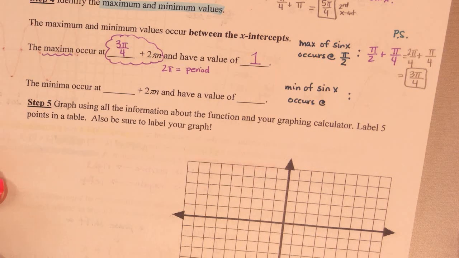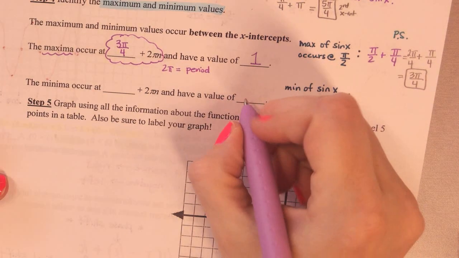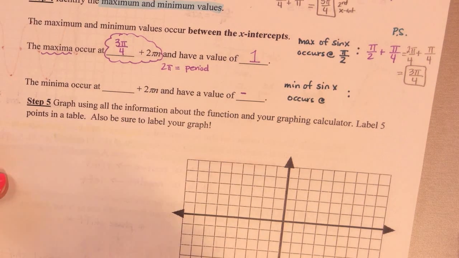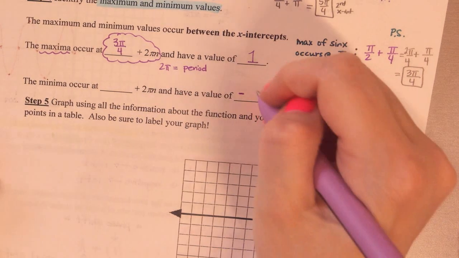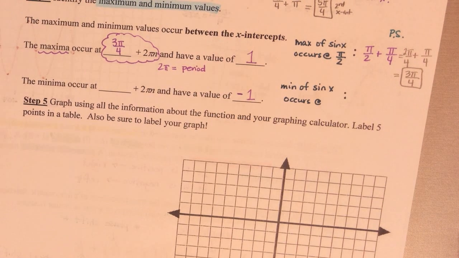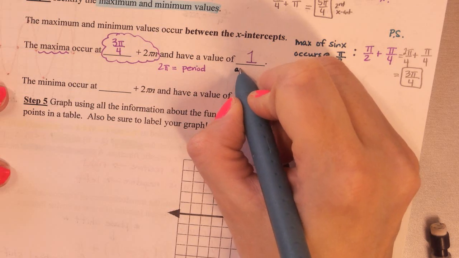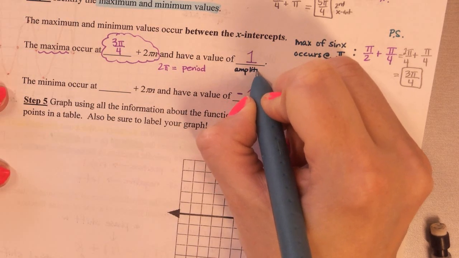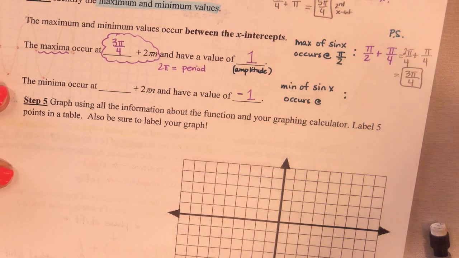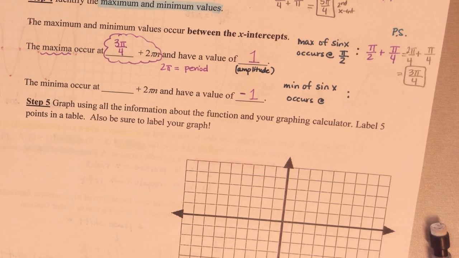What's the min value? You do it. So where does the min happen?